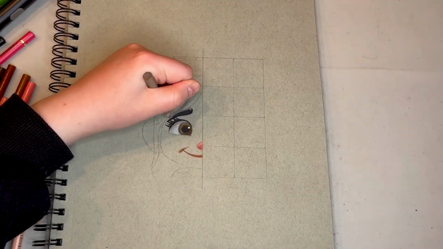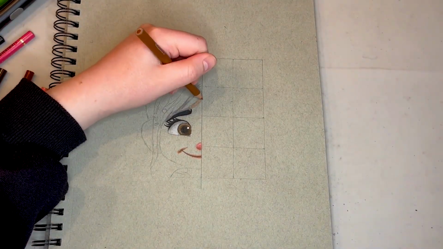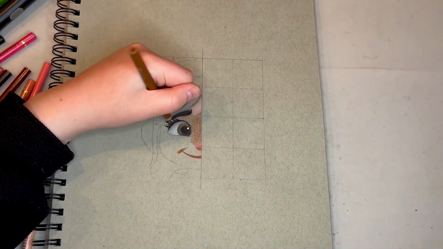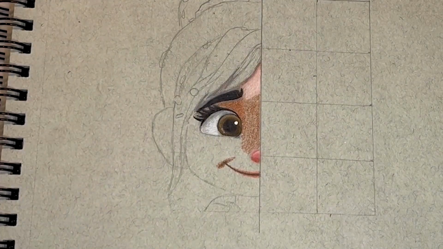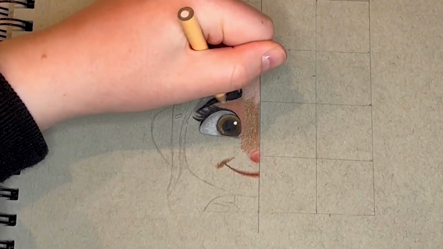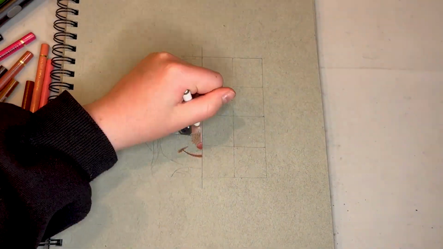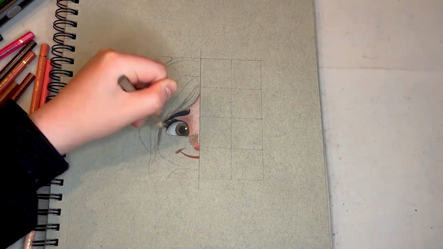Next, I started to do the skin around the eye. For this part, it's mainly quite dark because it's where the fold of the eye would be. It's quite dark there. There's a lot of depth. So make sure that you're using very shaded colours like browns, blues, purples, and then build them up.